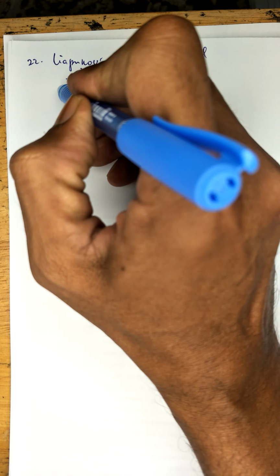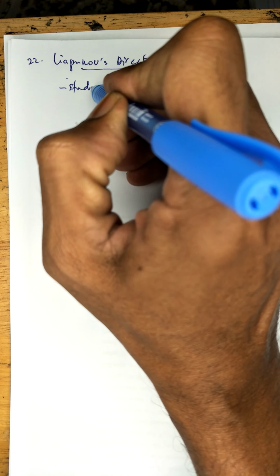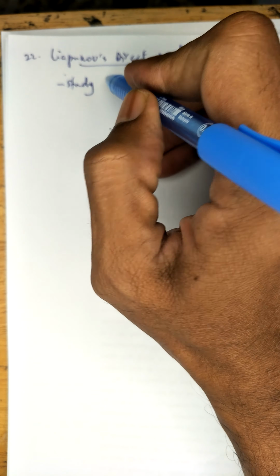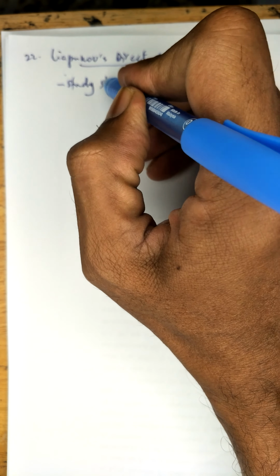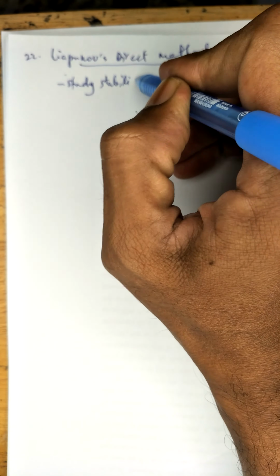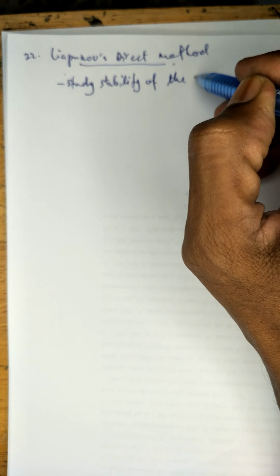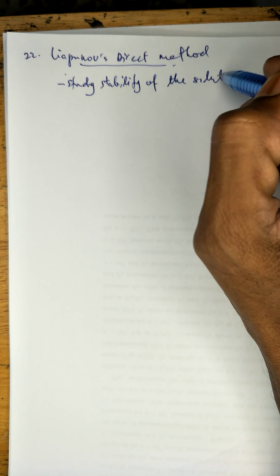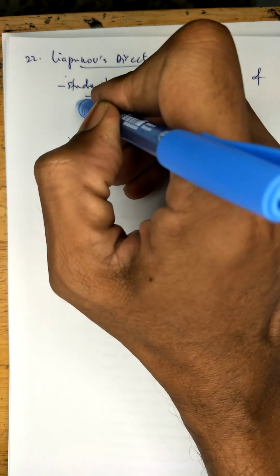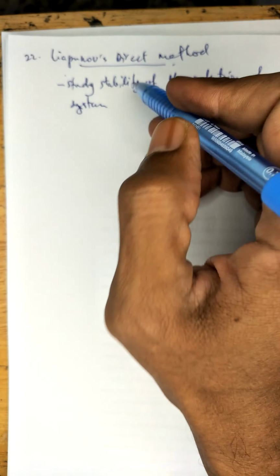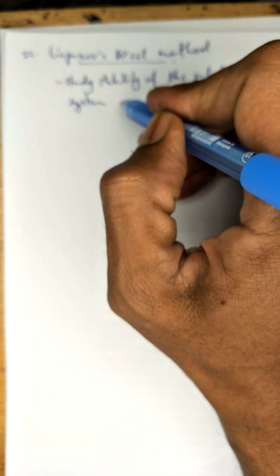The purpose of this is to study the stability of the solution of the system that we studied earlier, the autonomous system.